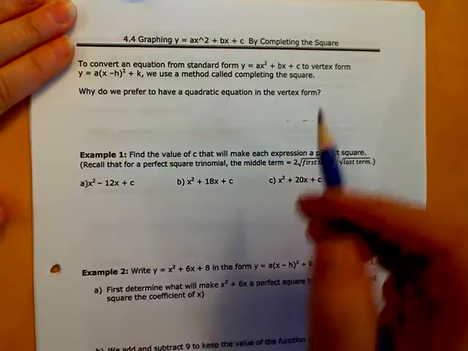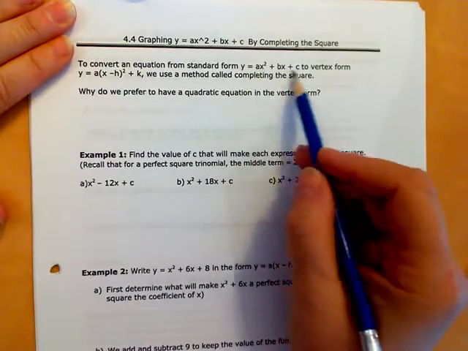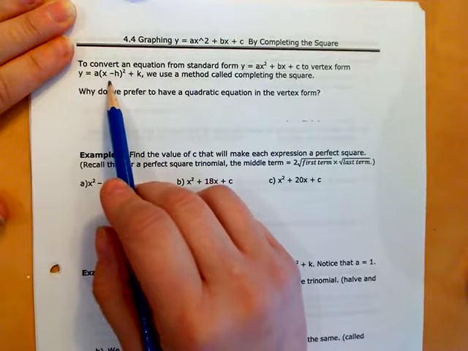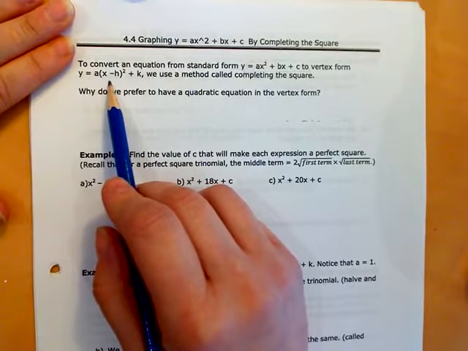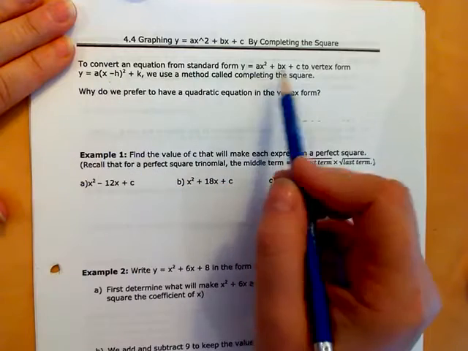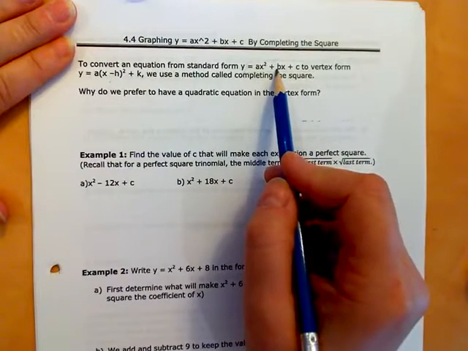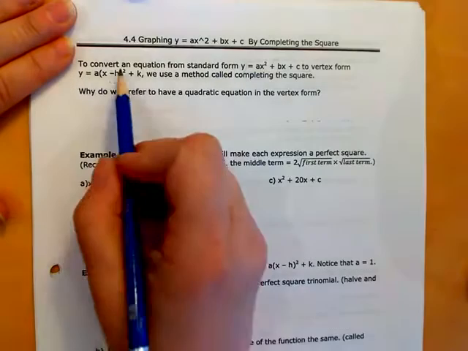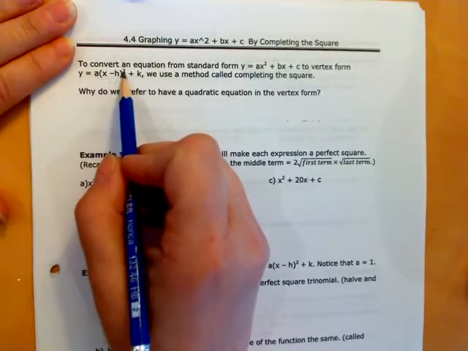So we know sometimes we are given information in standard form, and we see how useful it is to have things in vertex form. So we need to learn how to convert a standard form equation into vertex form, and that method is called completing the square. So we make this a perfect square.